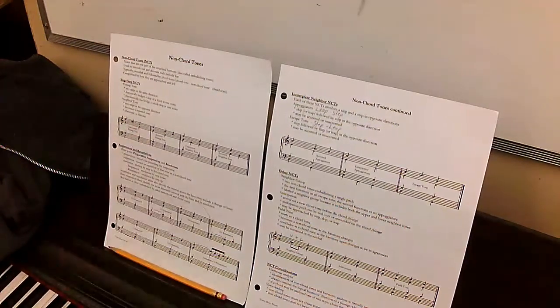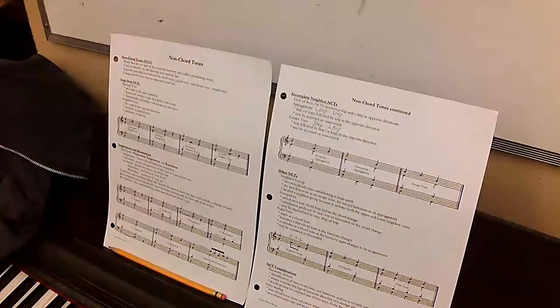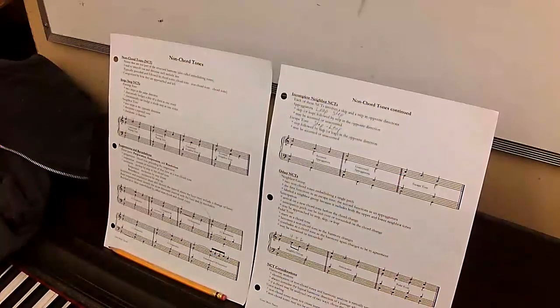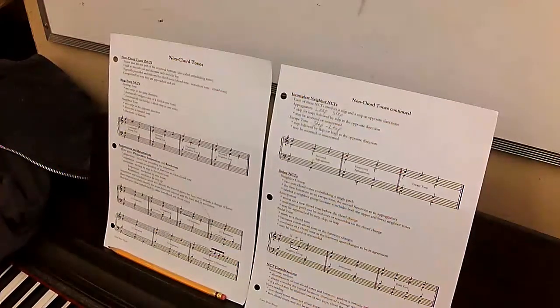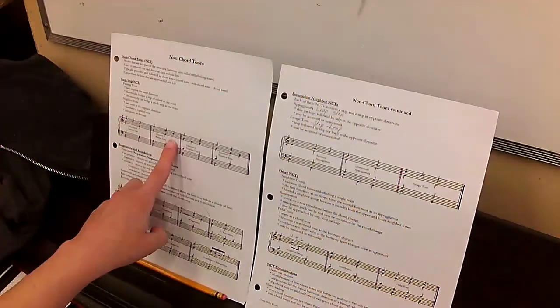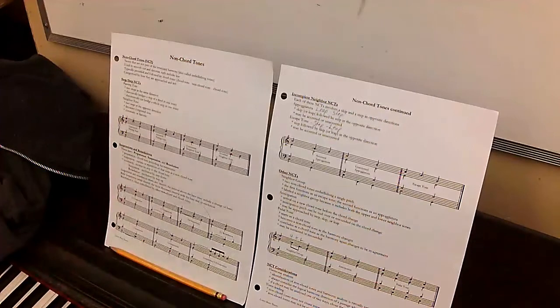Here's what it sounds like. There's that passing tone. All right, here's an accented passing tone. We're going to hear that chord's all fine. Everything is a chord tone. And then that doesn't fit, but then it moves to the C. So that's your accented passing tone.